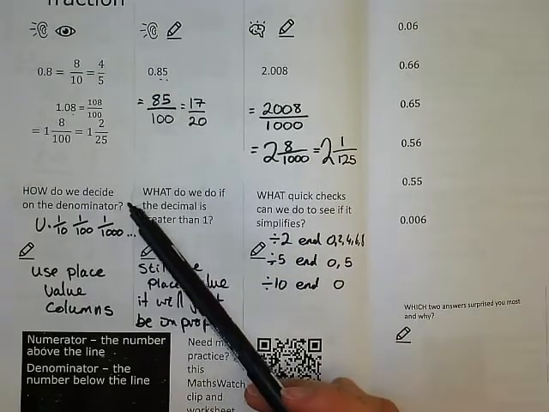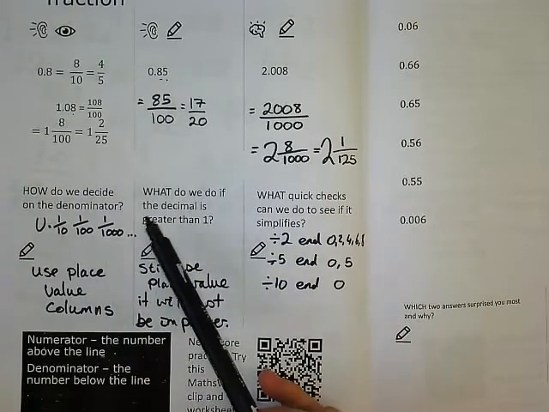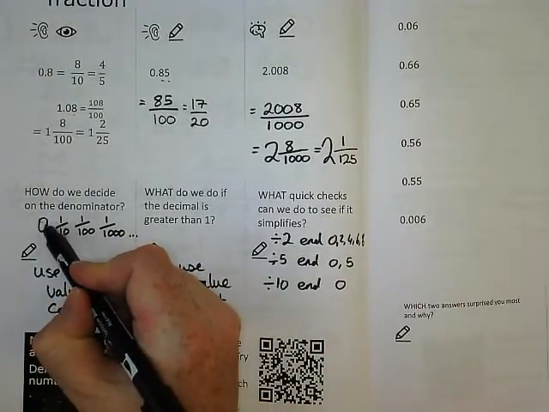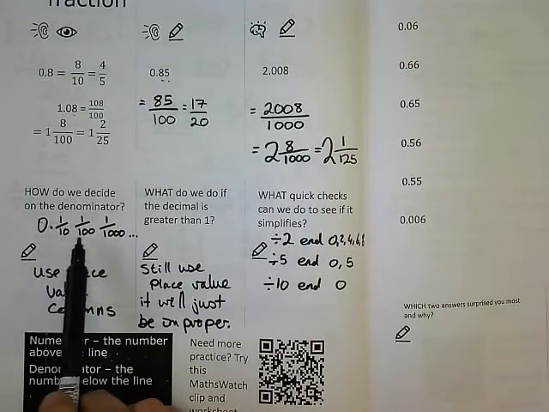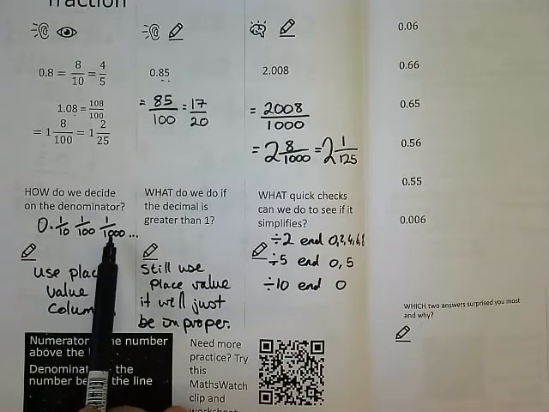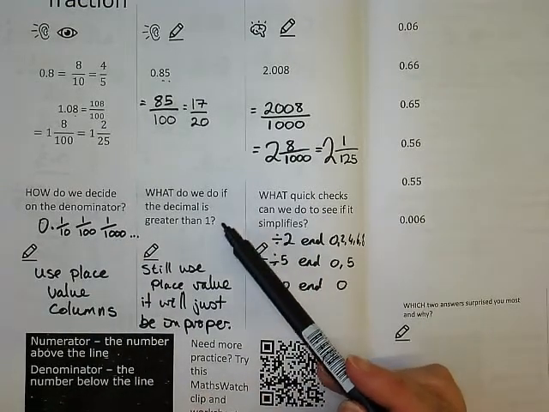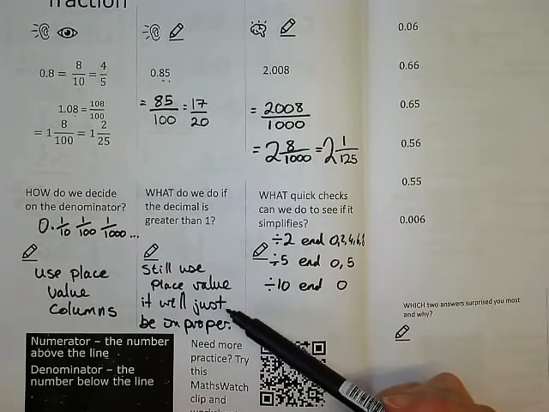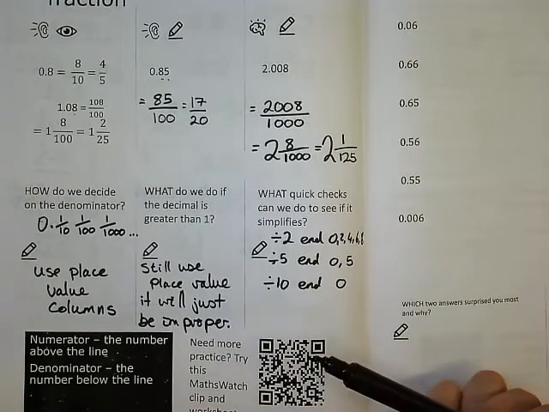So we decided on the denominator by using place value columns. So after ones, we have tenths, hundredths, thousandths. So the column we go into gives us our denominator. If the decimal is greater than 1, still use place value. You're just going to end up with an improper fraction, which you then simplify.